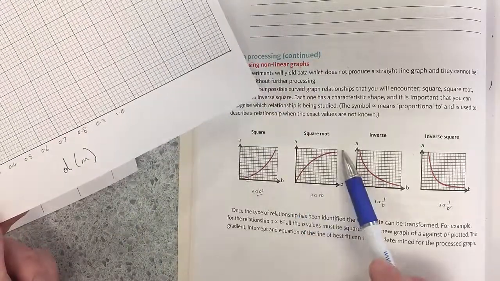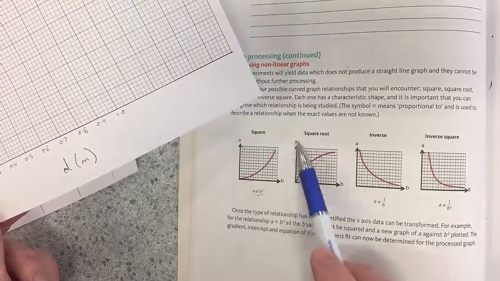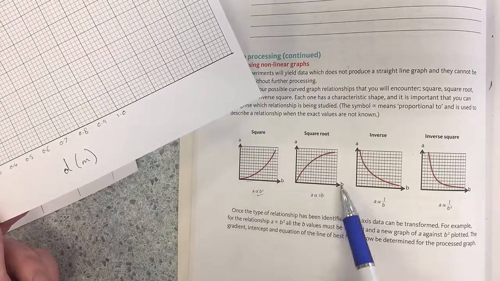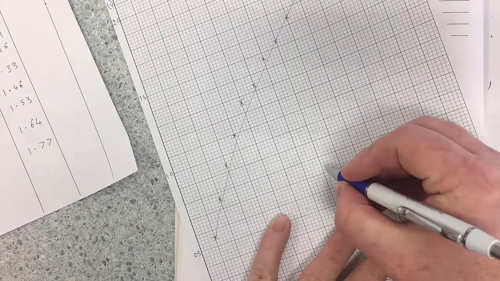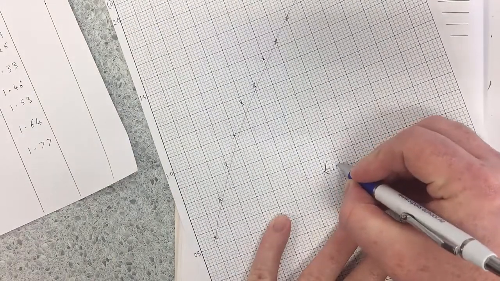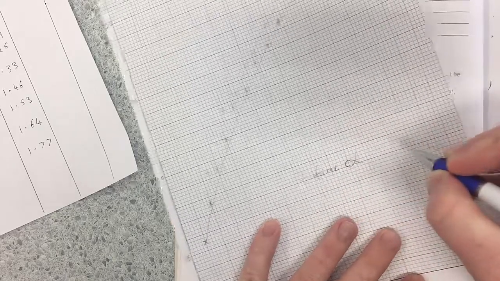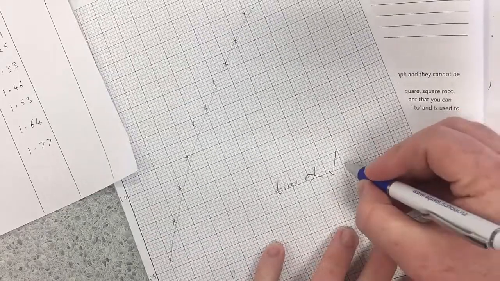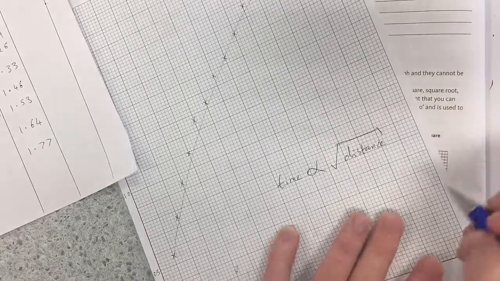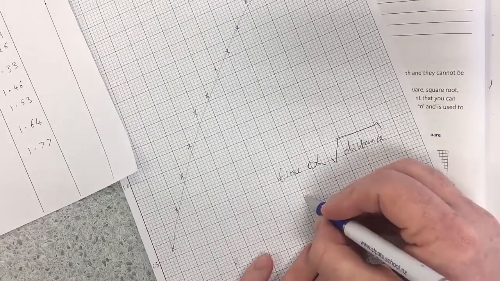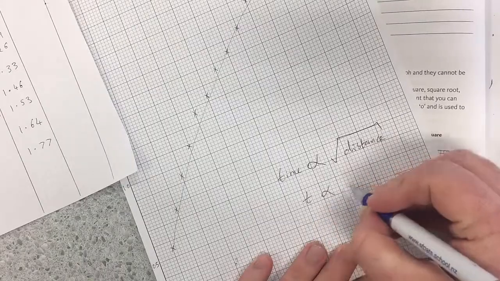So we can see the shape of that graph suggests that whatever's on this axis is proportional to the square root of whatever's on this axis. So for us, that is time is proportional to the square root of distance. And we could write that in symbols as t proportional to square root d.